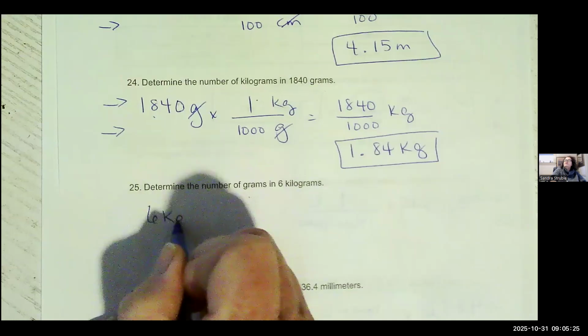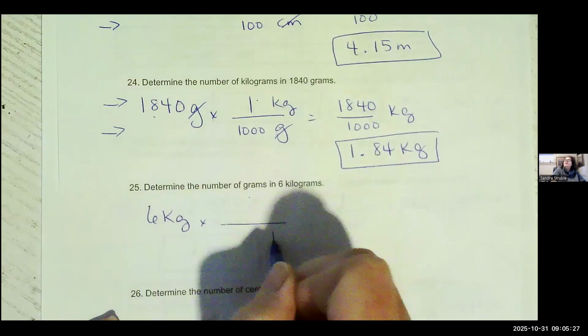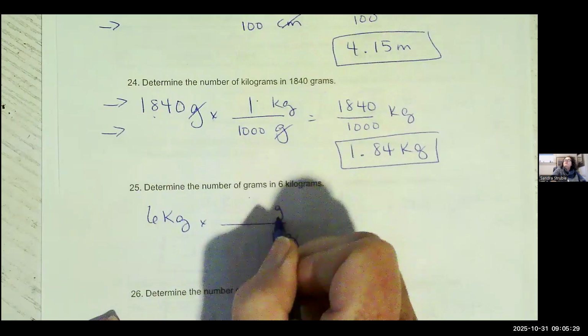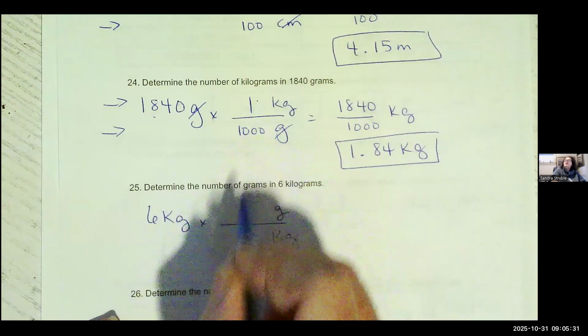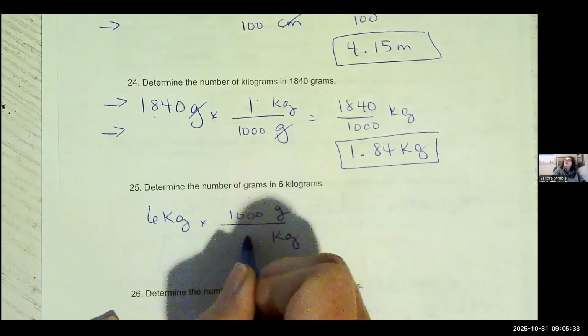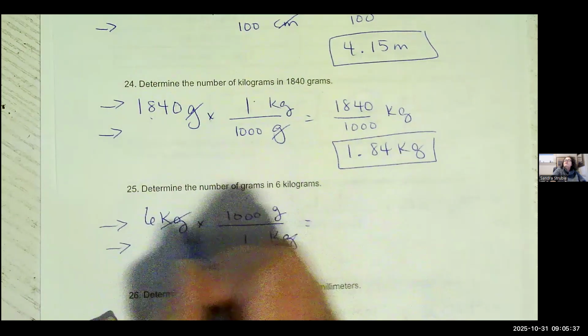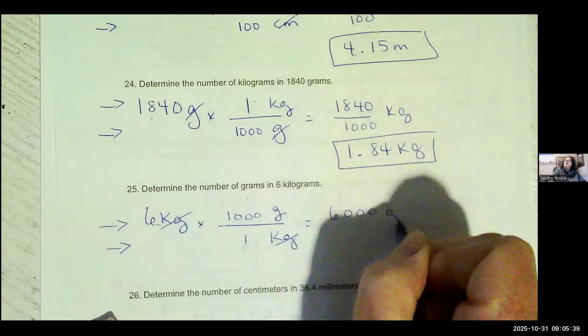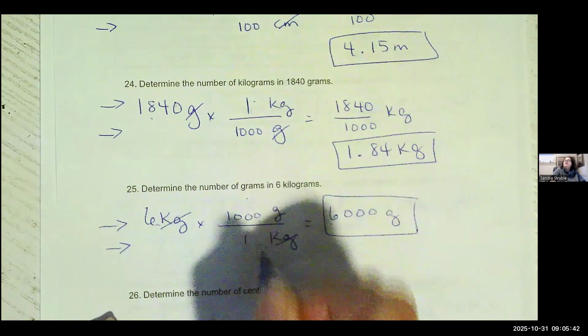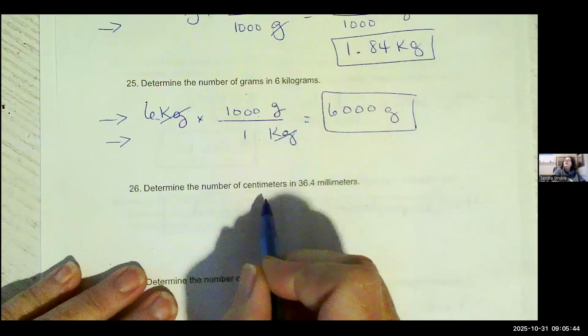I don't want kilograms, I want grams. We have a direct way to get there. 1,000 grams is 1 kilogram, multiplying straight across. Kilograms are gone. 6 times 1,000 is 6,000 grams. 1 in the denominator.